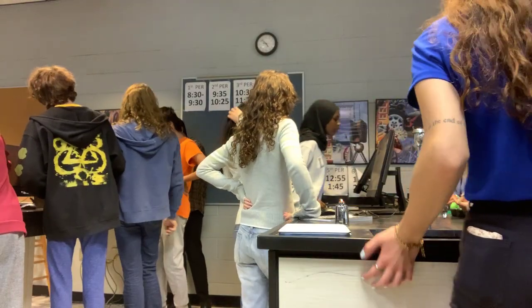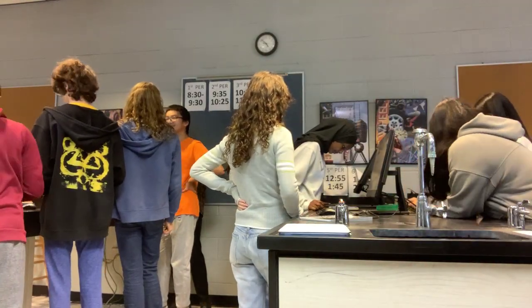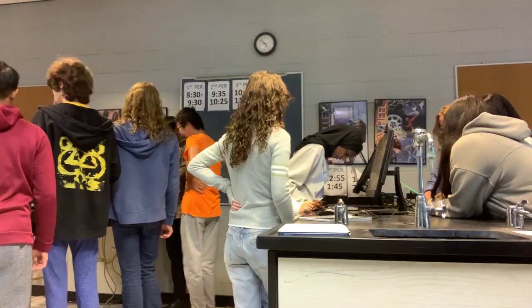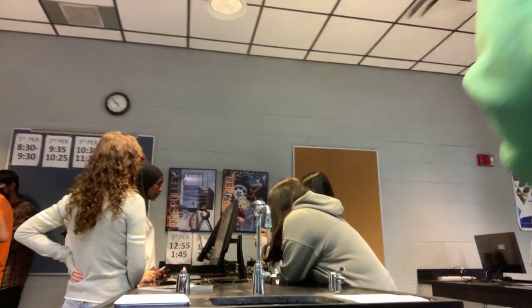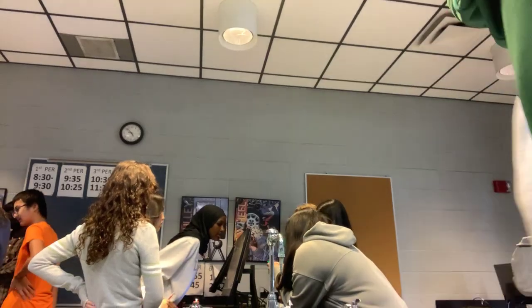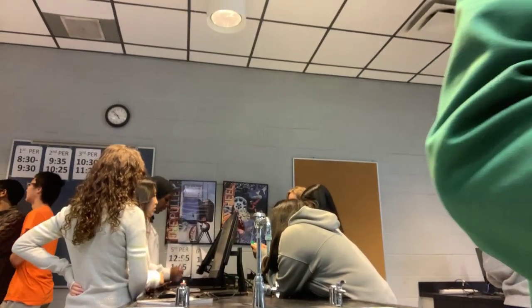Do we have a ruler? Measure the length. How are you doing over here? Pretty good. We're measuring. It's 1 centimeter. Wait, it's 1 centimeter. The width? The length? It's 1/16 of an inch, which is 1 centimeter.